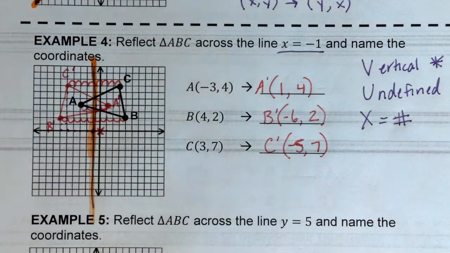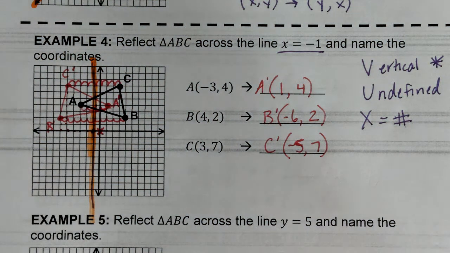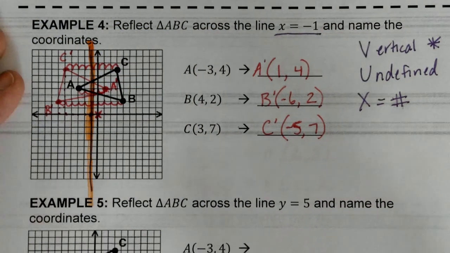There is no rule to go along with this. No easy rule to memorize like the other ones. So just play it like this with actually moving it. That's going to be the easiest way.